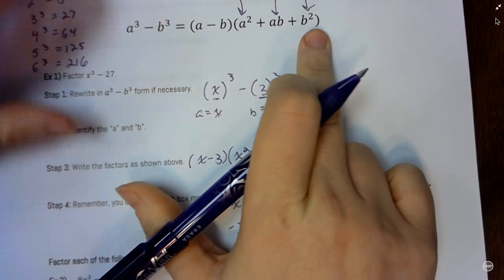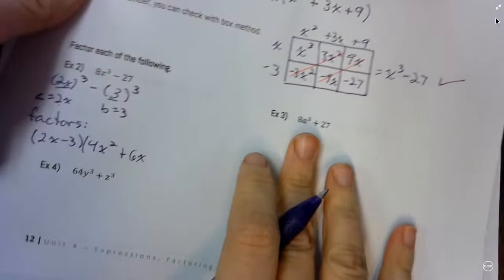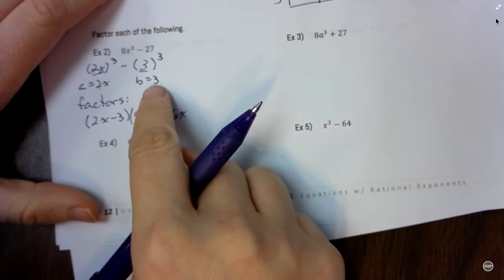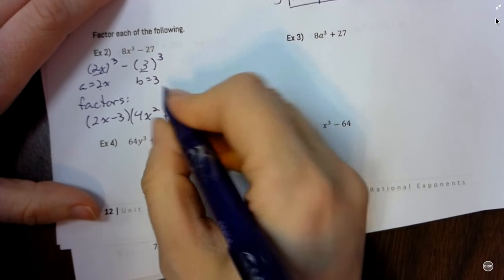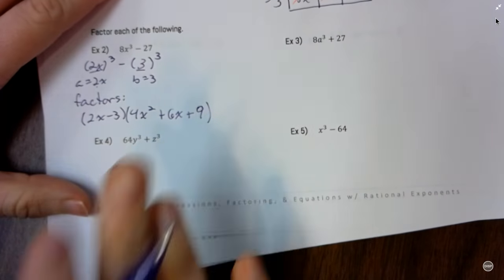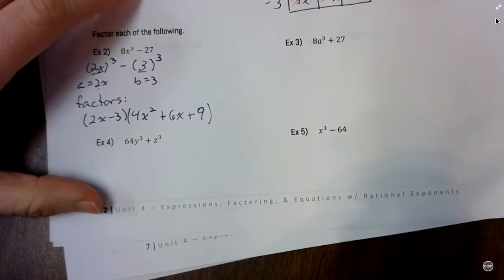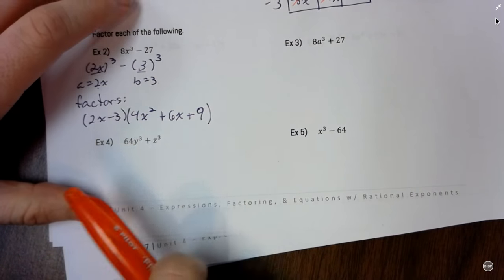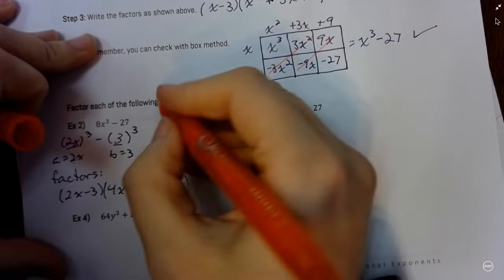And then plus b squared. But b is 3, so plus 3 squared, which is 9. And there's my factors. So go ahead and check your work, and then come on back.